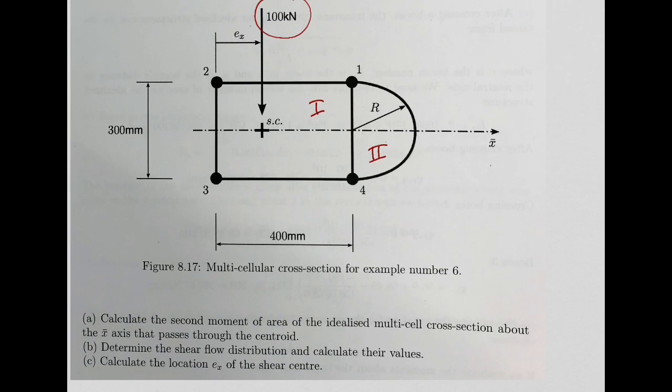The other question is, well, question A is quite easy. I'm asking you to calculate the second moment of area of this idealized multi-cell cross-section. Part B is what we did last week, determine the shear flow distribution. Compared with last week, this example is different because we have 2 cells now.